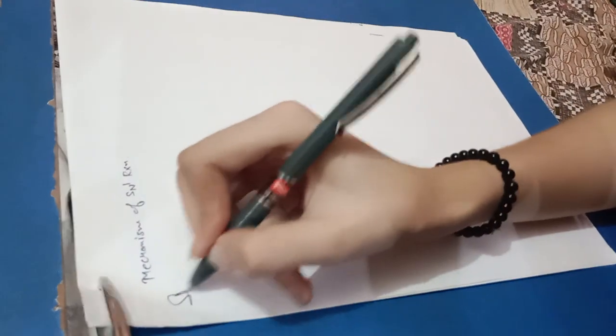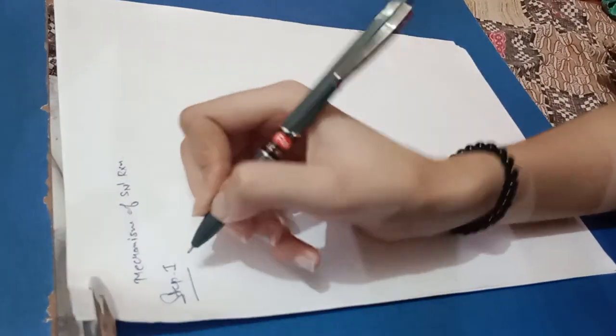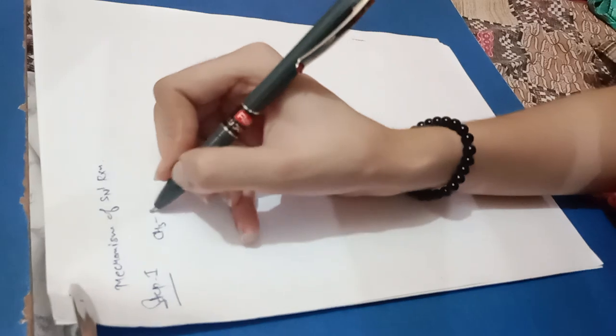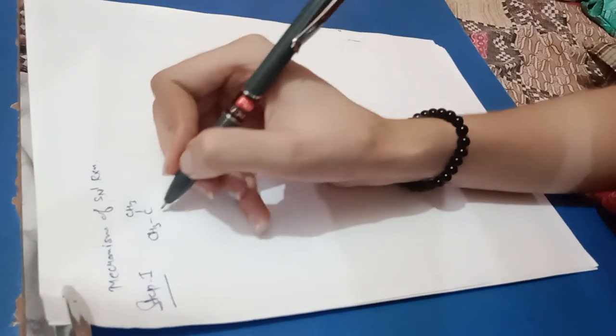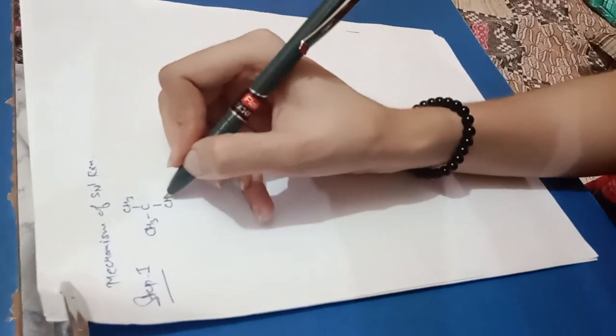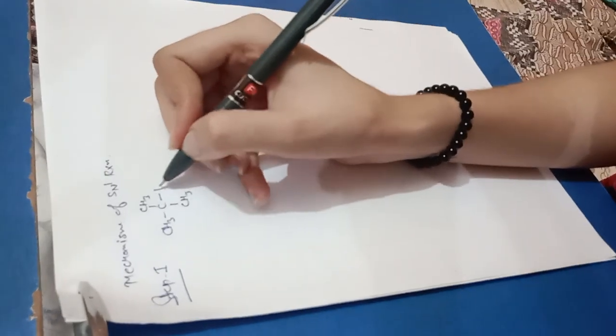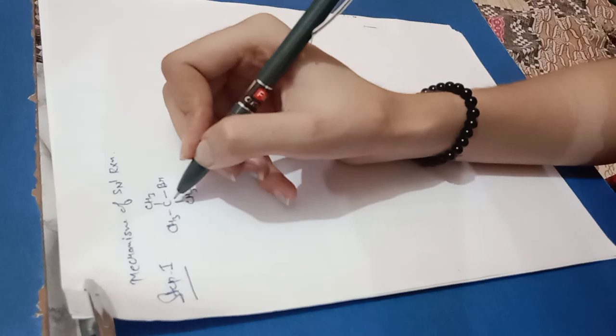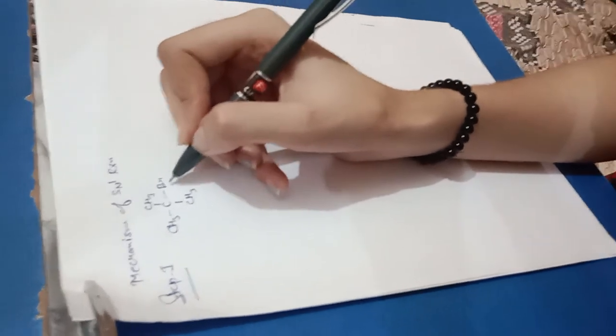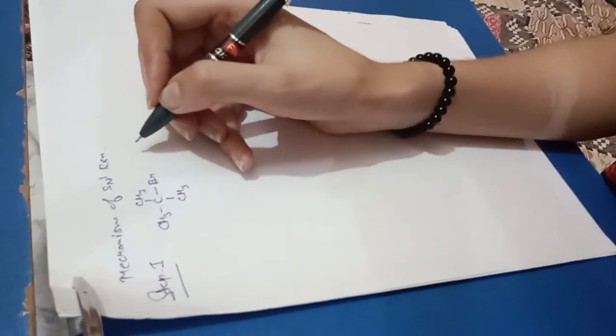In the very first step, the bond between carbon and bromine, the carbon of tertiary butyl bromide and bromine, will cleave.